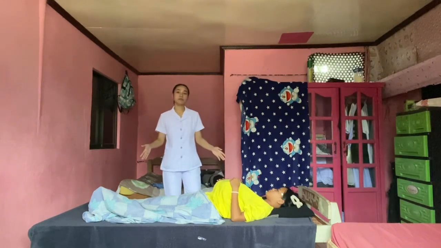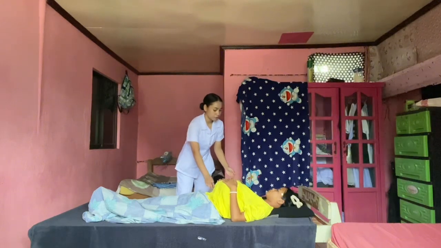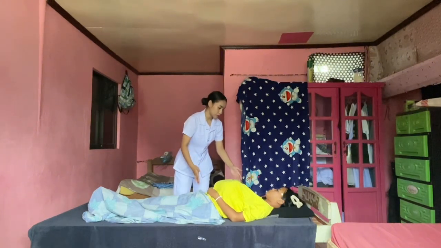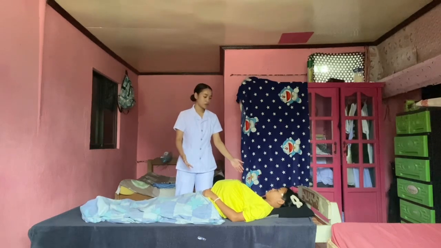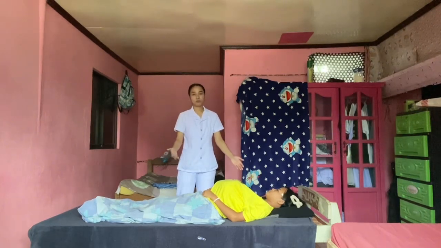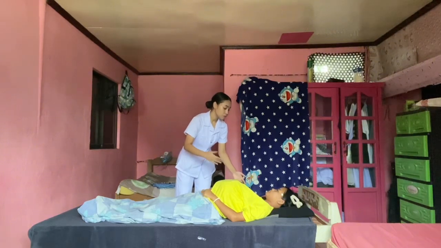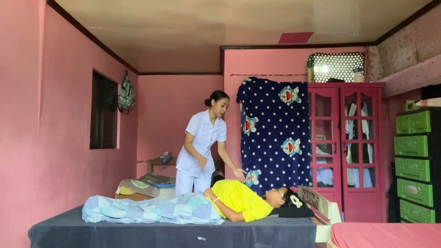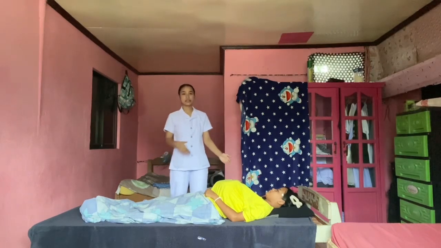So, next is I will be performing the abdominal examination. So, ma'am, ngayon po, magpo-perform na po ako sa inyo ng abdominal examination. Okay lang po ba? So, next is instruct the client to empty or to void her bladder to promote comfort on her part. So, ma'am, kanina po ba, umihi na kayo? Ngayon, ma'am, hindi po kayo naiihi? Hindi naman. Okay.